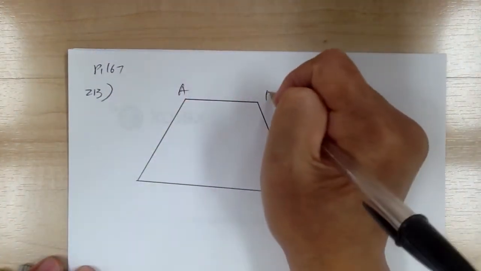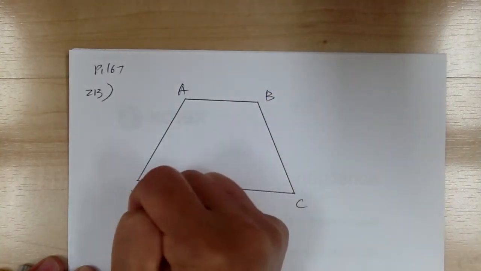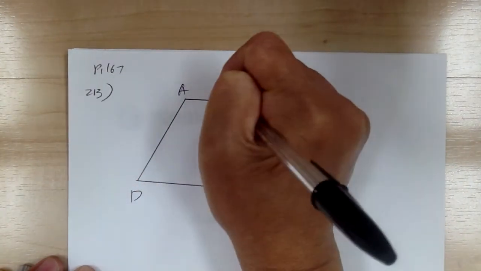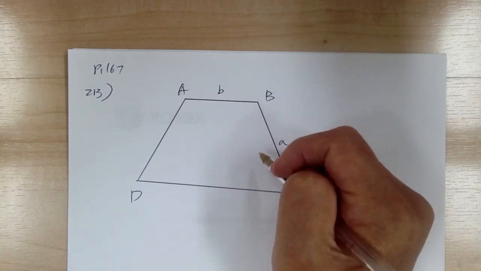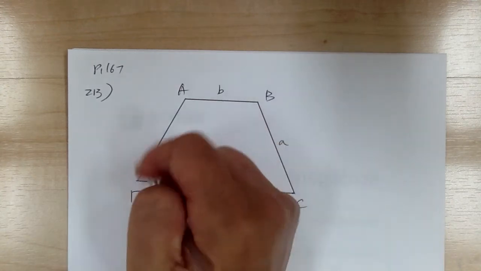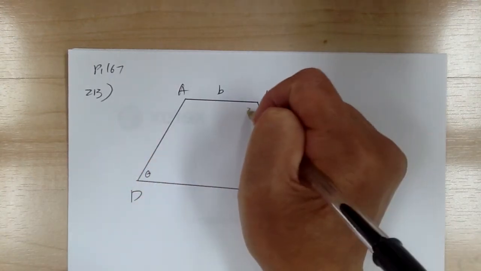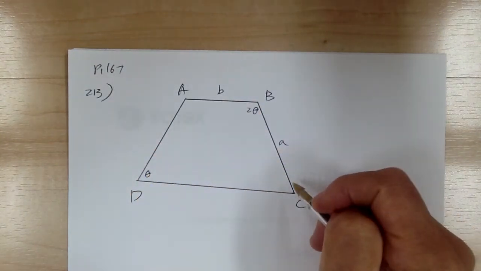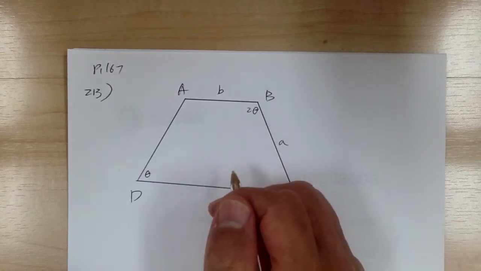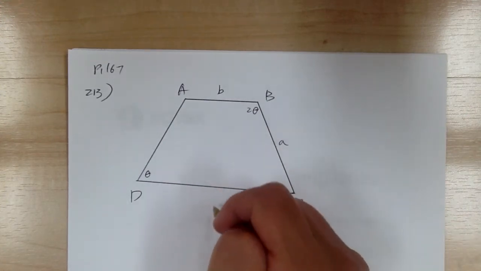So this is A, B, C, D. Okay, and it says the angle B is twice angle D. So this is theta, and this is 2 theta. Okay, and so you're looking for CD.